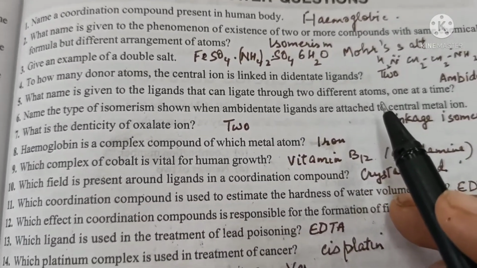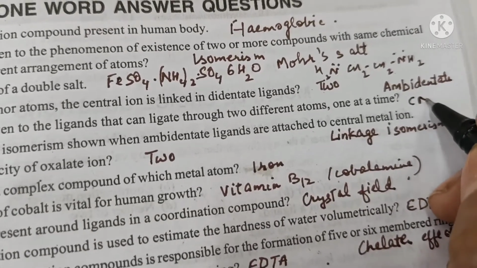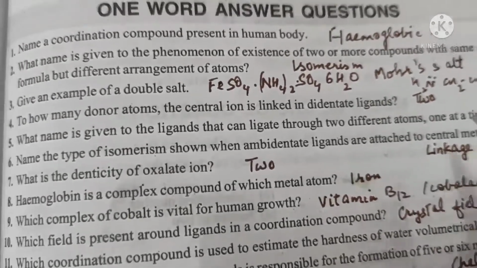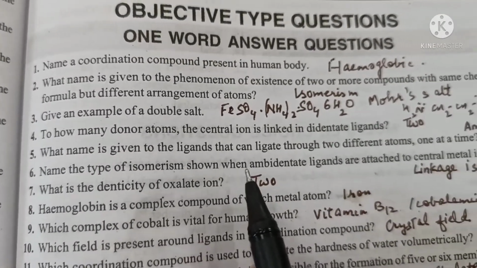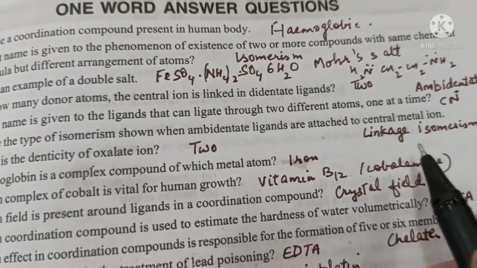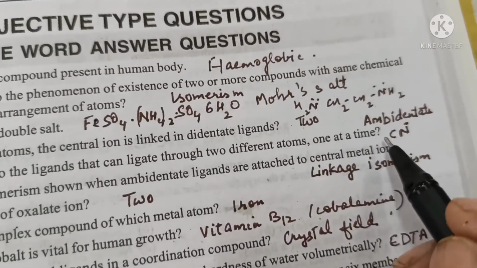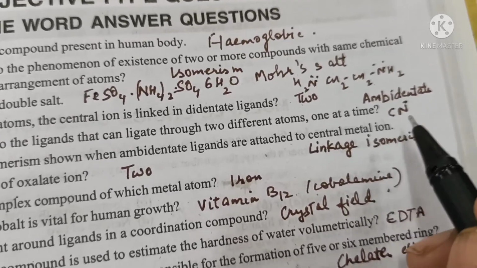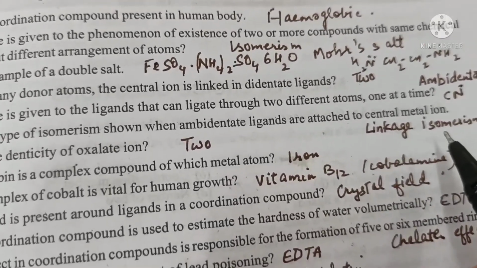What name is given to the ligands that can ligate through 2 different atoms one at a time? It's ambidentate ligand. For example, cyanide can attach through carbon as well as nitrogen. Name the type of isomerism shown when ambidentate ligands are attached to central metal ion. So it is called linkage isomerism, as ambidentate ligand can attach through carbon and nitrogen. So the 2 isomers differ in the atom by which they are attached.